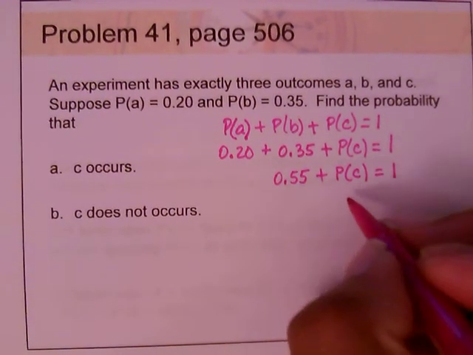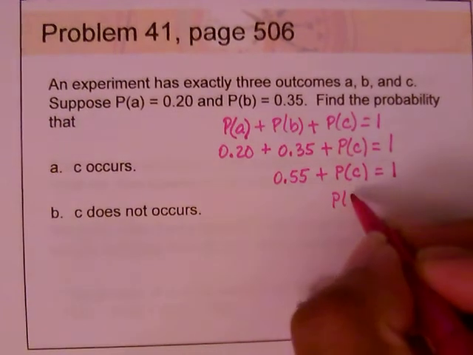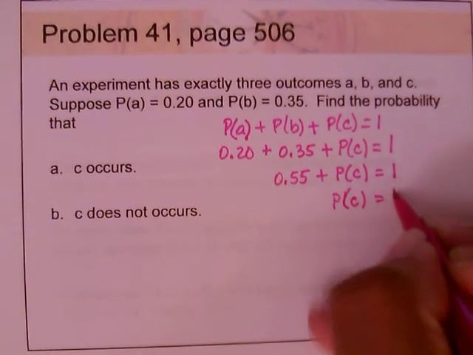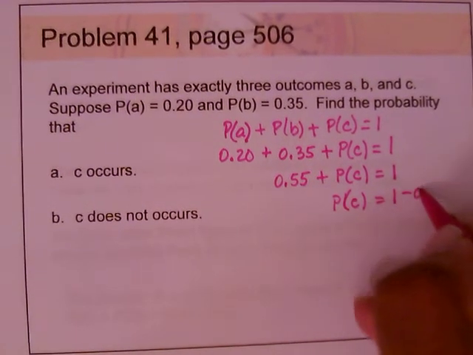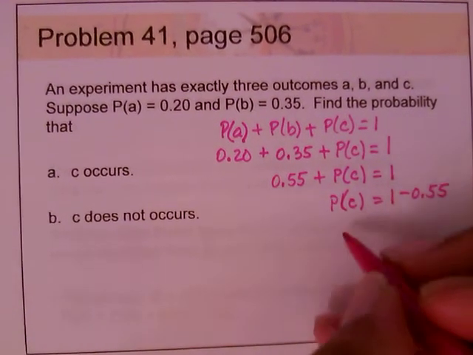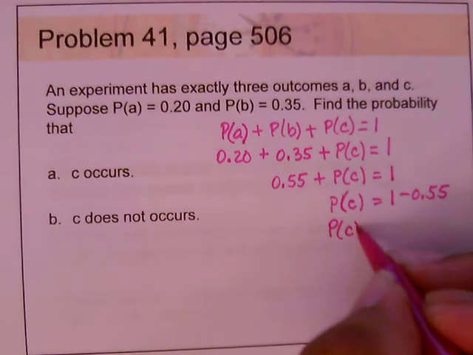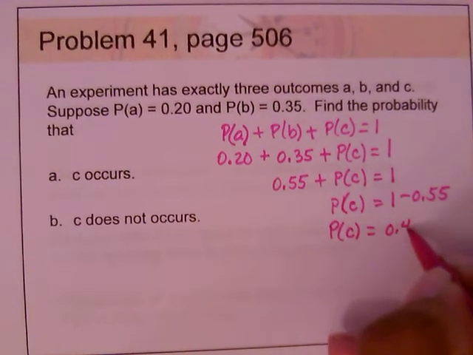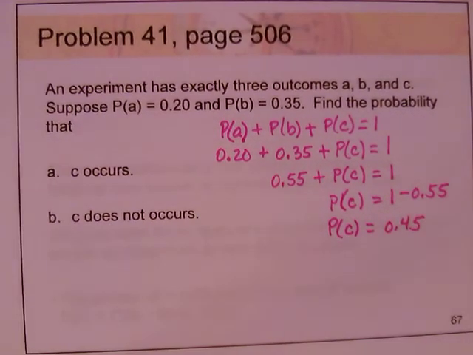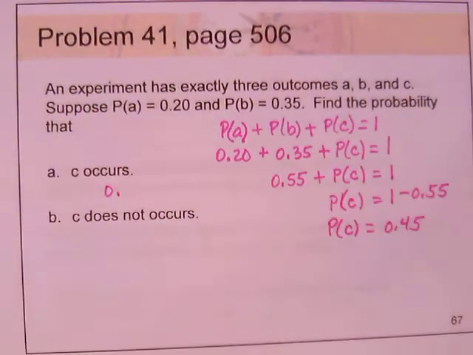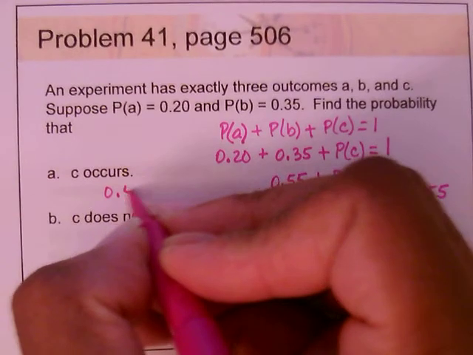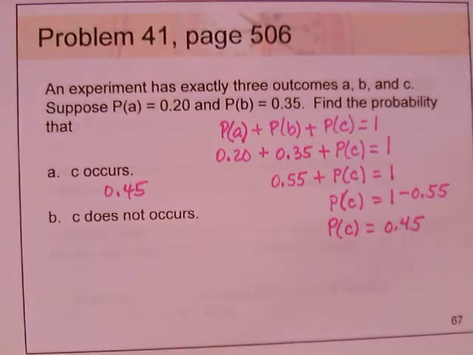This is like solving an equation, so to find the probability of event C occurring, I move the 0.55 over to where the 1 is, and it becomes minus 0.55. So the probability of event C occurring will be 0.45, 1 minus 0.55. And then the probability that C does not occur.